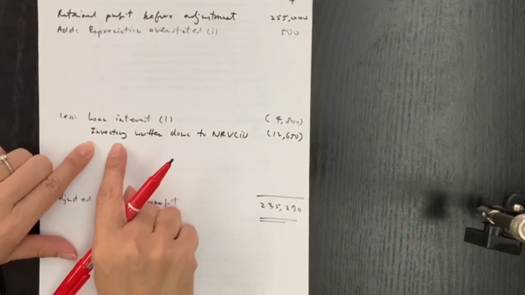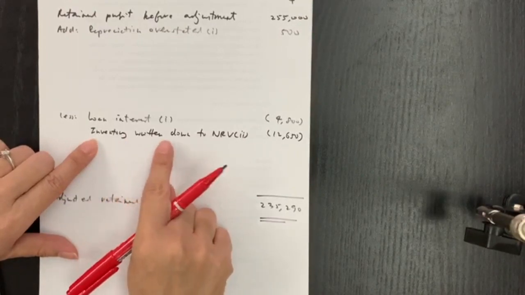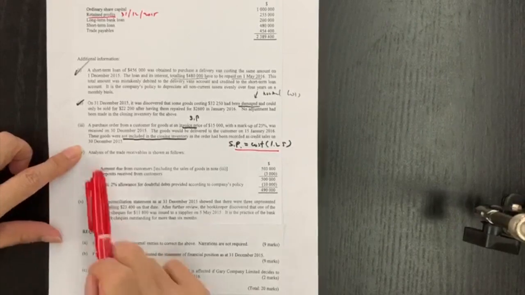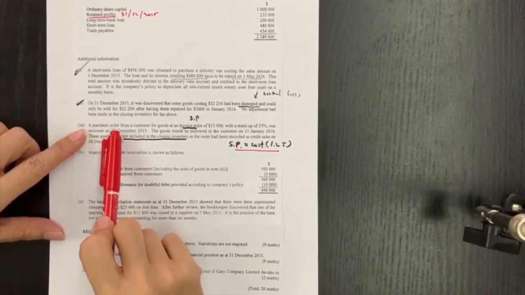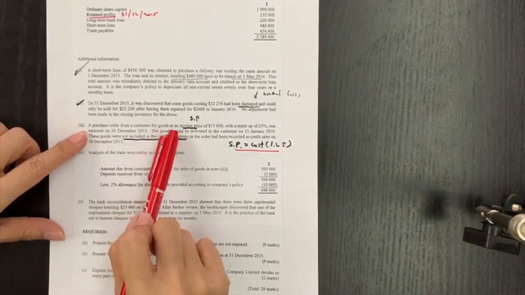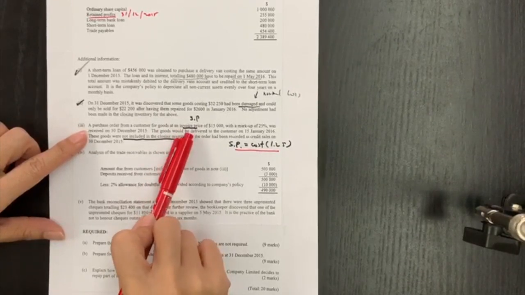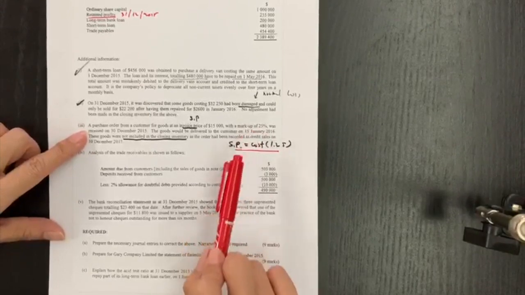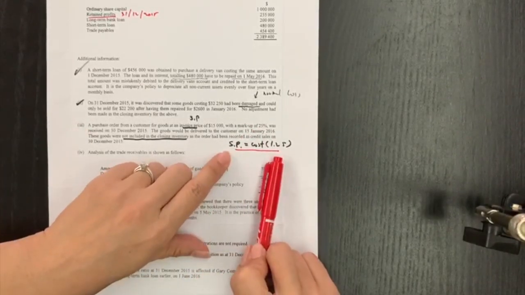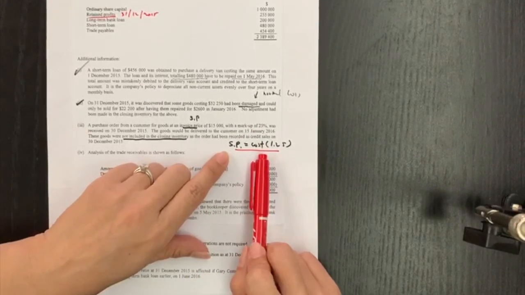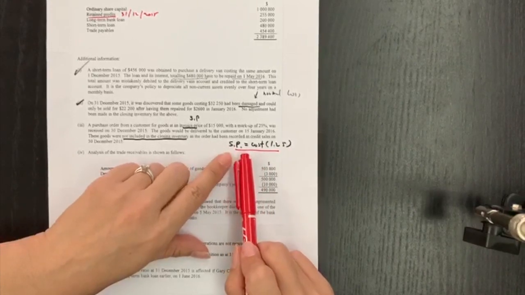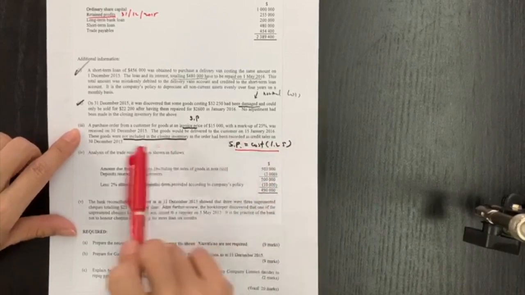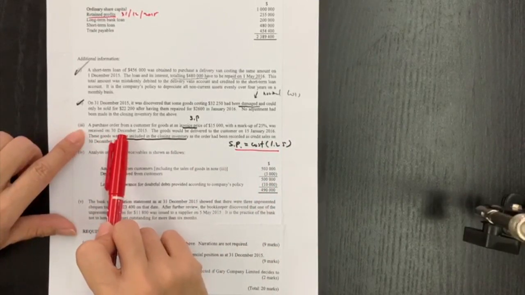All right, so the description is inventory written down to net realizable value. Point number 3: a purchase order from a customer for goods at an invoice price. The invoice price is the same as the selling price, with a markup of 25%. Here we have the formula to link costs with selling price: selling price is equal to costs times 1.25. It was received on 30th December.